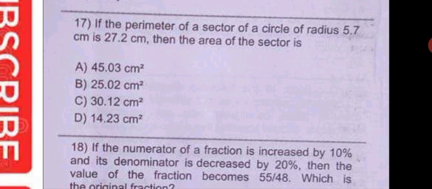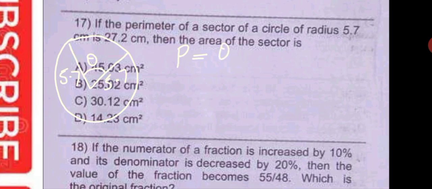So we are given a circle, so I will form a circle here. Let us say this is the sector and the perimeter of the sector is given as 27.2. This is 5.7 is radius, so this will also be 5.7. First we have to find this very angle subtended at the center. Now the perimeter of the sector is equal to angle subtended at center, that is theta, divided by 360 degrees into 2 pi r.